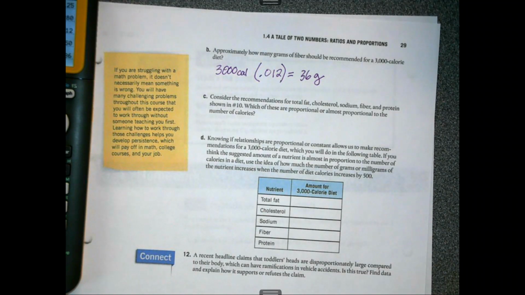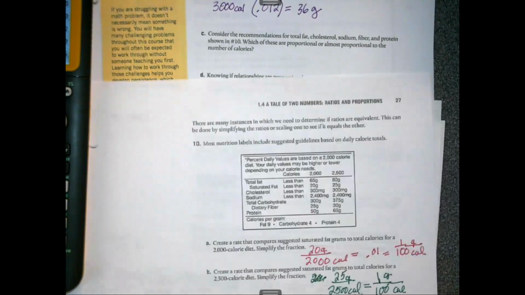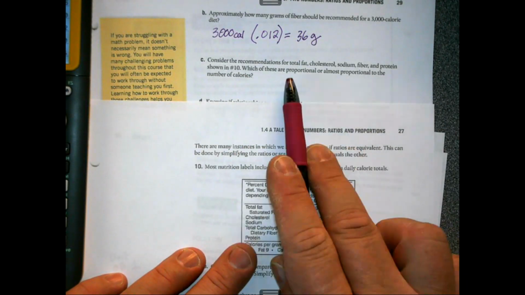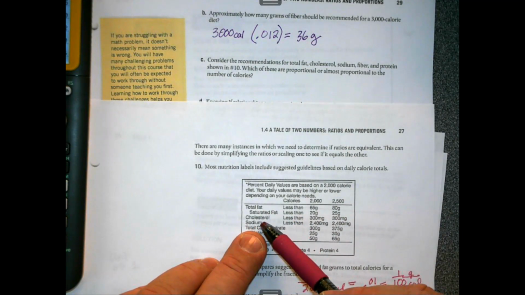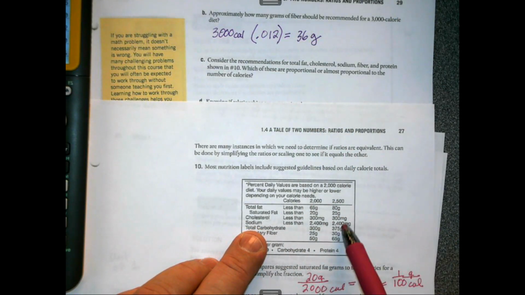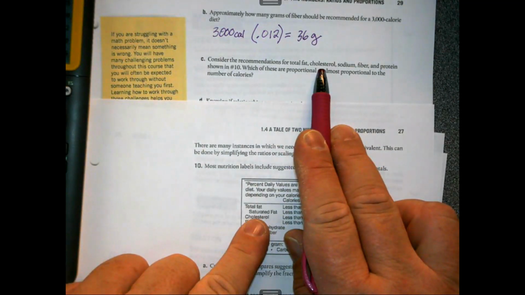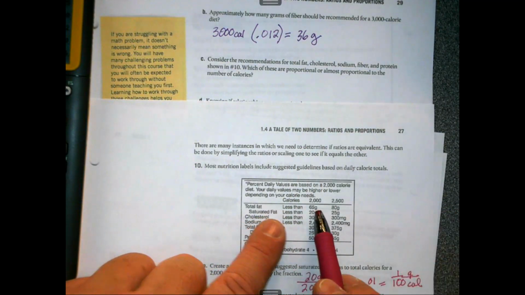Okay, so here's the thing for number 10, right? Consider fat, cholesterol, sodium. Which of these are proportional or almost proportional? Do we have to do these each individually? Because that would really suck. See, cholesterol. I suppose maybe we would have.